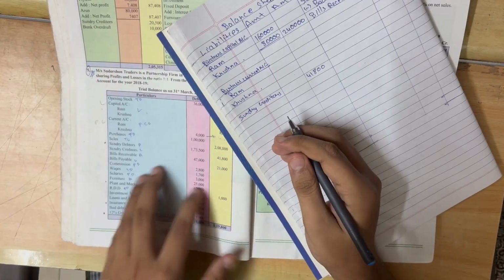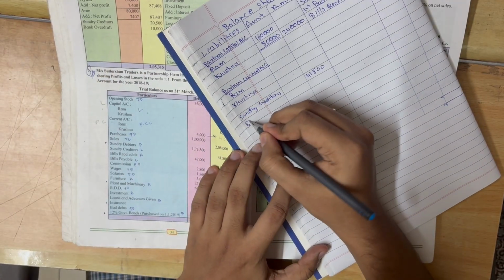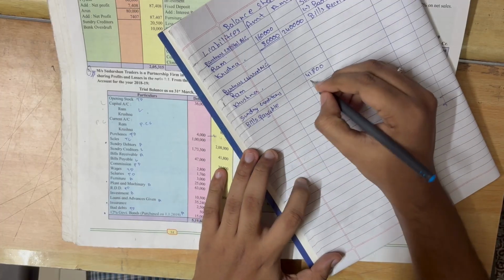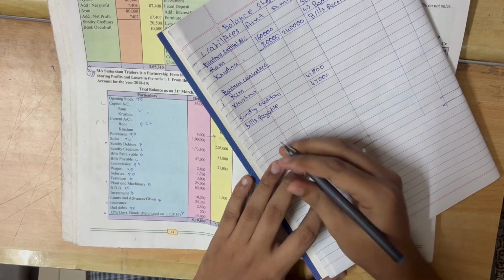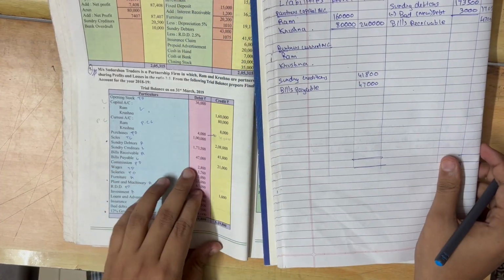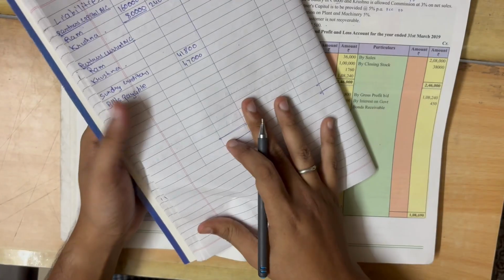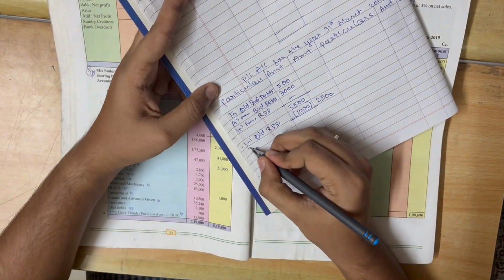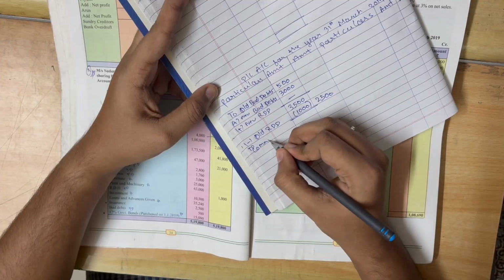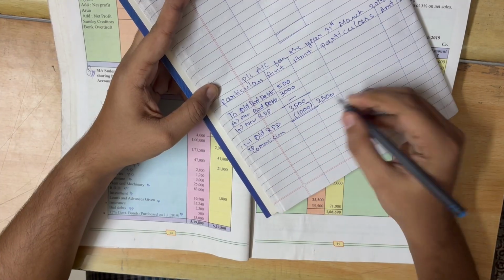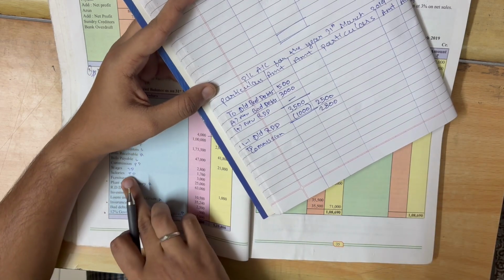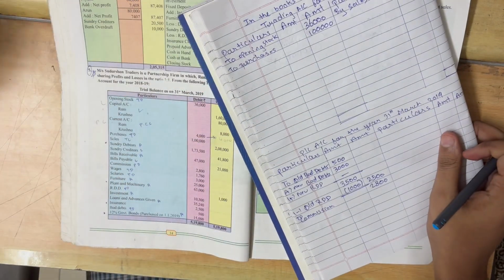Okay, then it is bills payable, which is a liability, so liability side bills payable, 47,000. Then commission is in debit side, which means it is in debit balance. We have allowed someone the commission, so to commission it is 2,800.